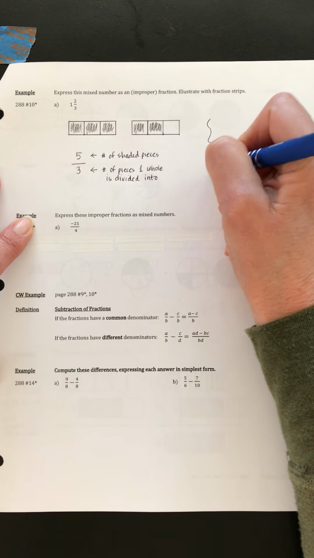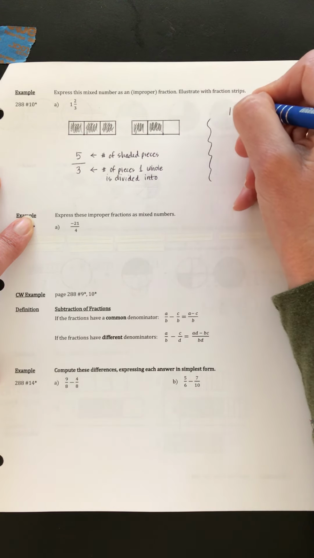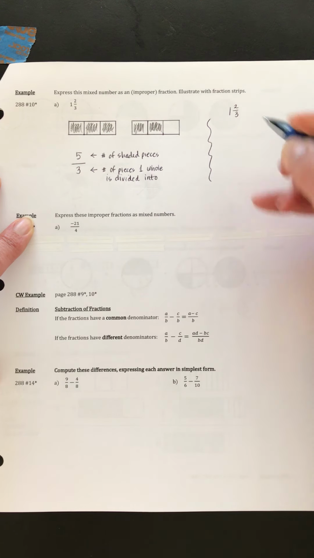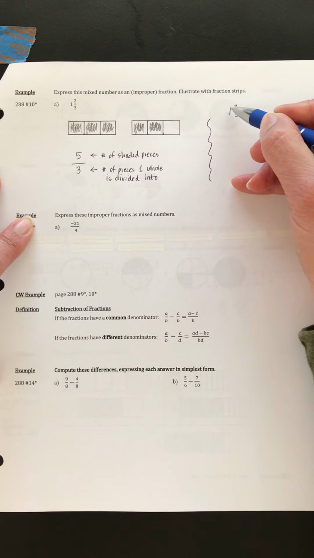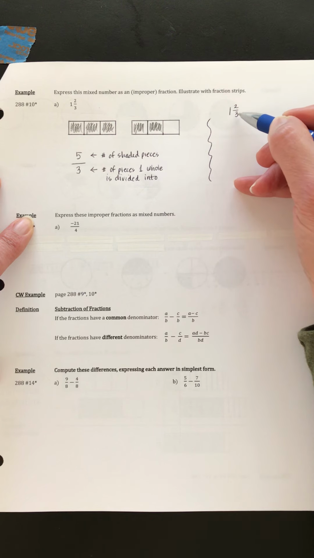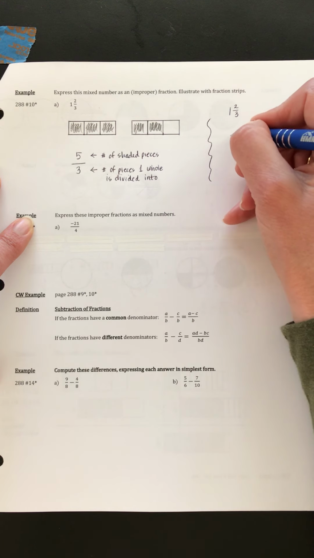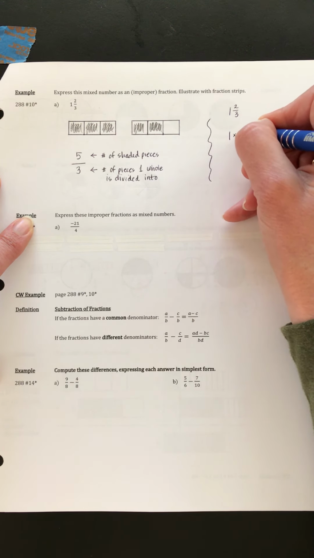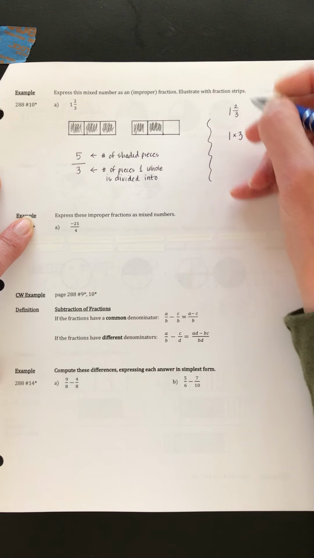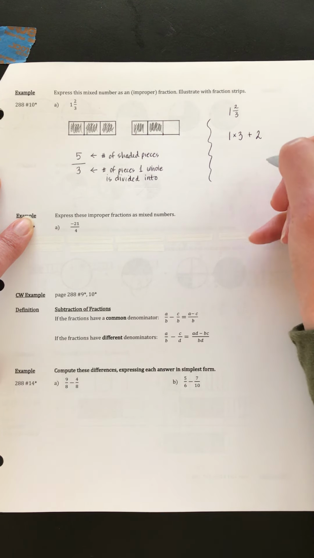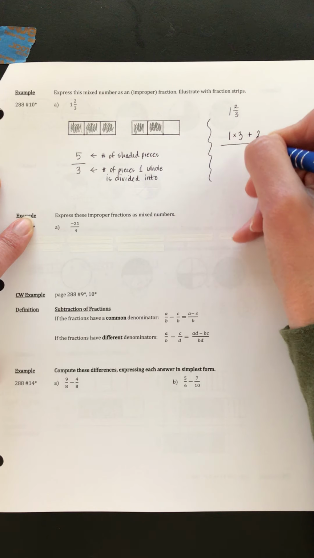But how about if we don't want to do it that way? What if we just want to do it using arithmetic? The way we do this is we take the whole and multiply it by the denominator. So we would say 1 times 3, and then we add the numerator, and that's all over the denominator.